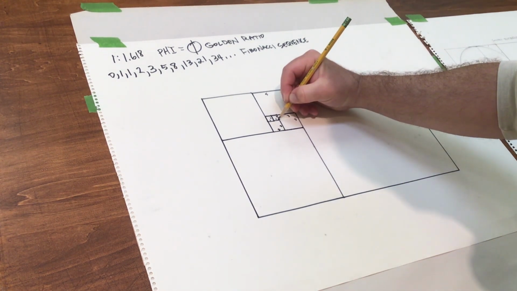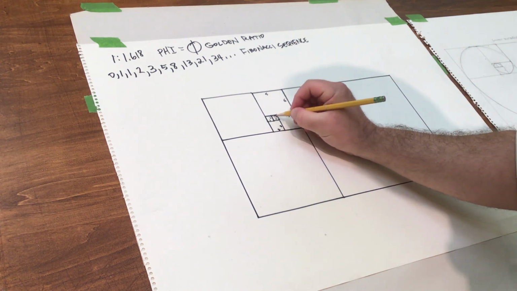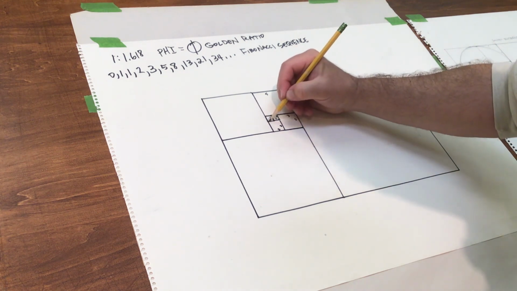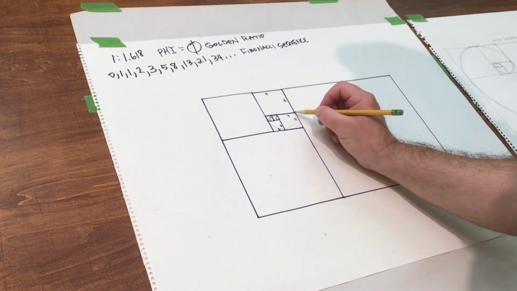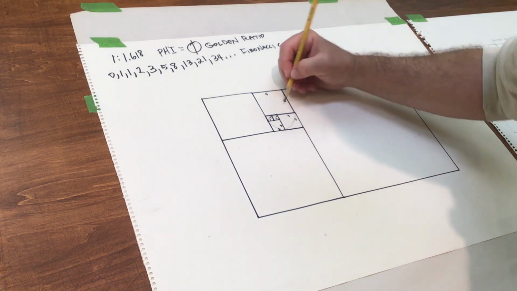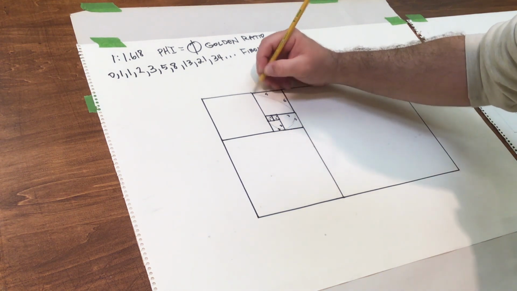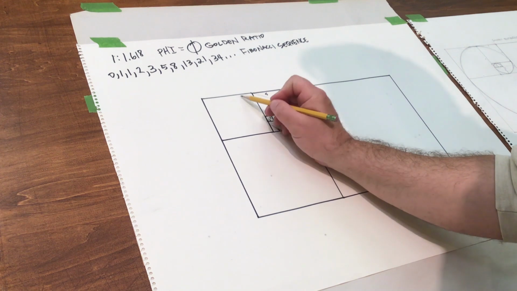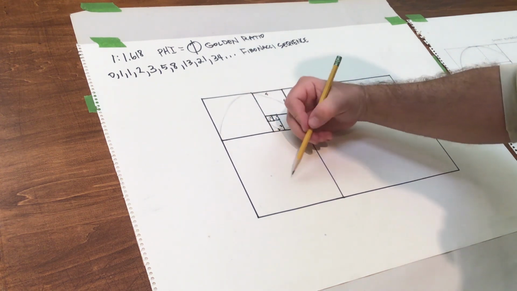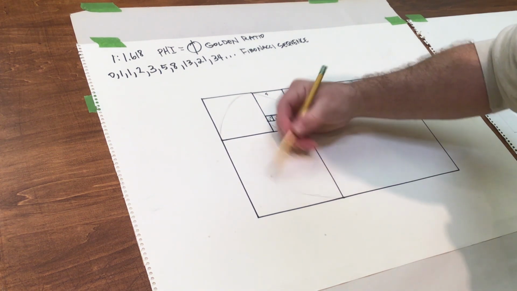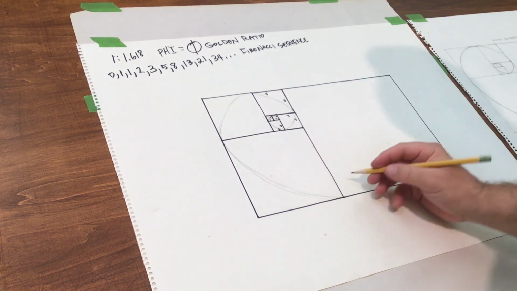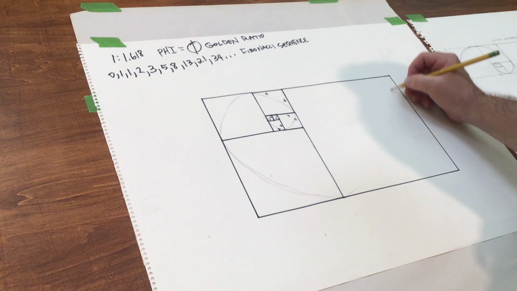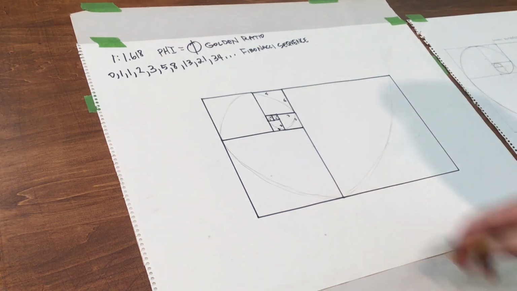I want to start the golden spiral in these two small 1 centimeter squares. And I'm going to curve to the corner of my 2 centimeter square, over to the 3 centimeter, up to the 5, corner to corner through the 8 centimeter square, corner to corner through the 13 centimeter square, and finishing it up on the right side with the 21 centimeter square.